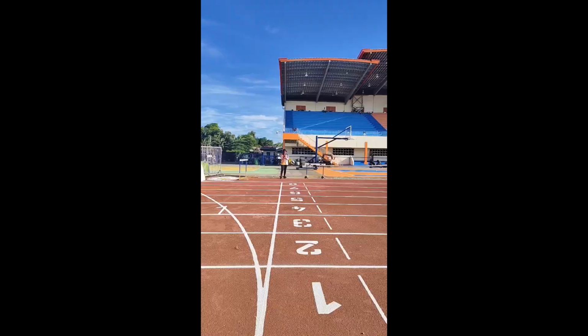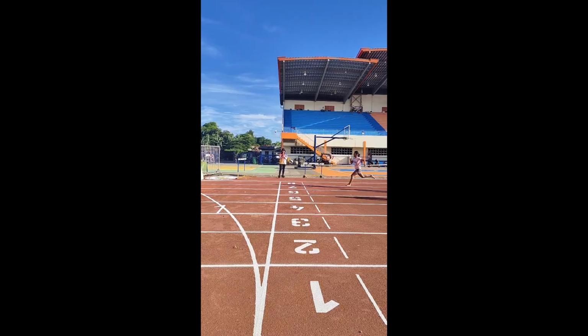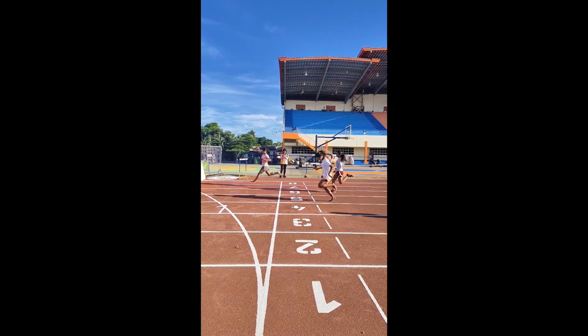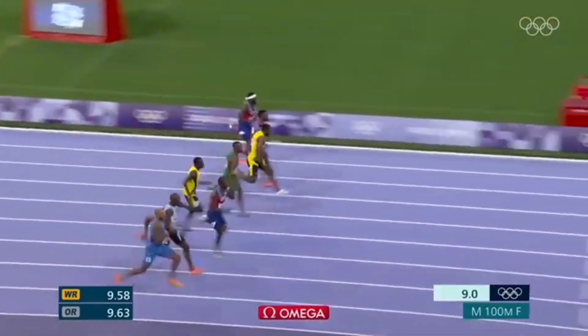More broadly, this analysis shows how even a small change in an athlete's starting position can affect their performance. Although an angled start may only provide a brief advantage, in sports where fractions of a second matter, that initial improvement can make a meaningful difference.